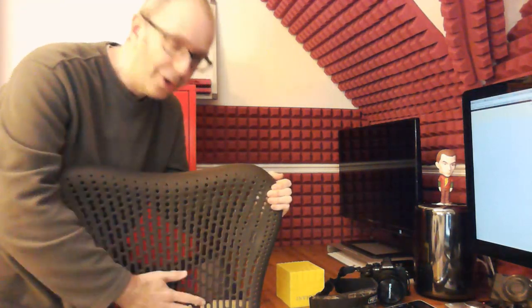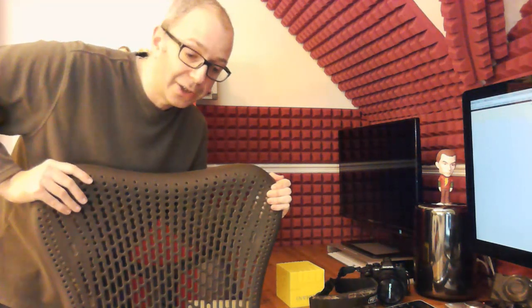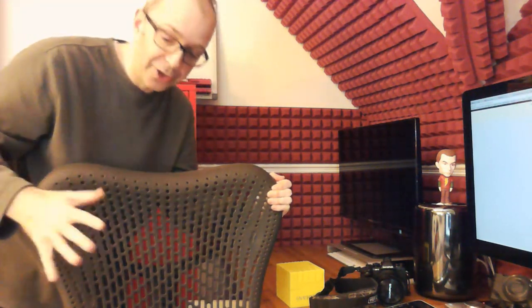But it's so ergonomic, you can adjust everything on it, and I've had this for about 6 or 7 years, and it still looks like new. It's got a couple of little marks on it, but no issues at all with it.